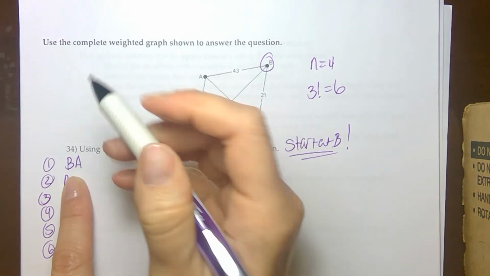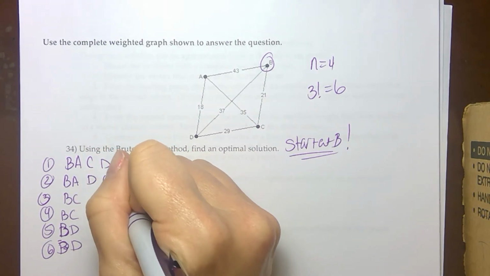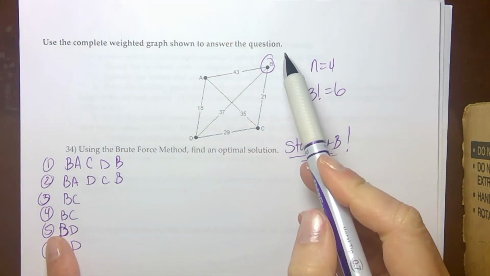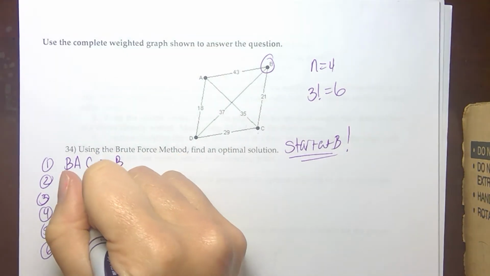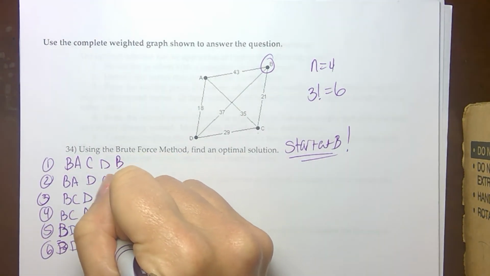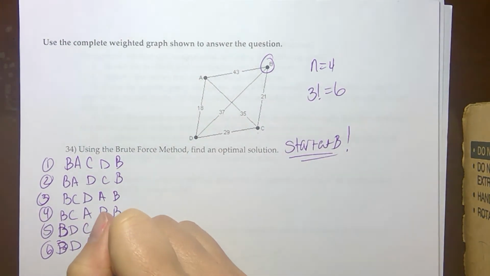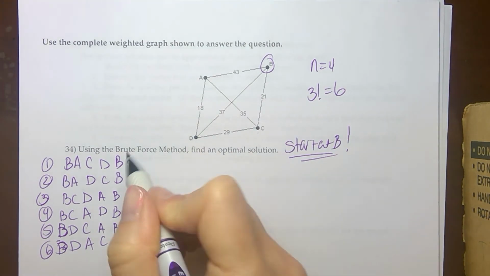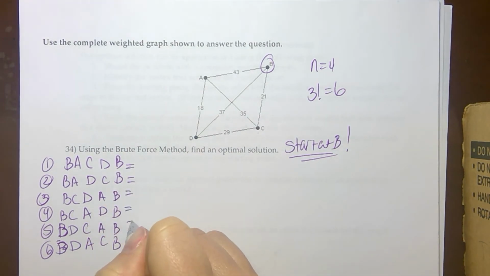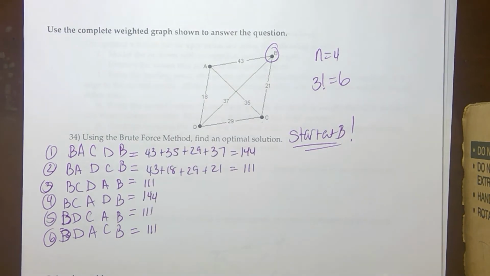So if we go BA, then we either do C or D next, back to B. If we go BC, we either go D or A next, and then back to B. If we go from B to D, we either go C or A next, and then back to B. So I want you to find the weights for those 6 circuits. Pause the video, do that, and then come back.